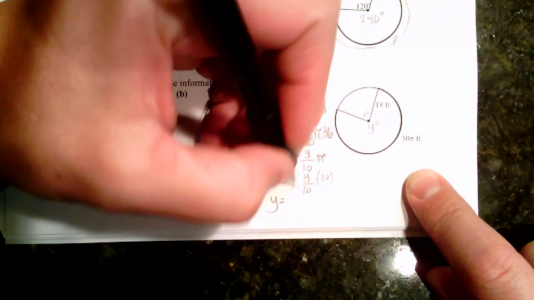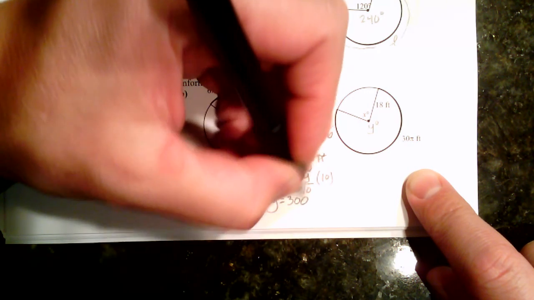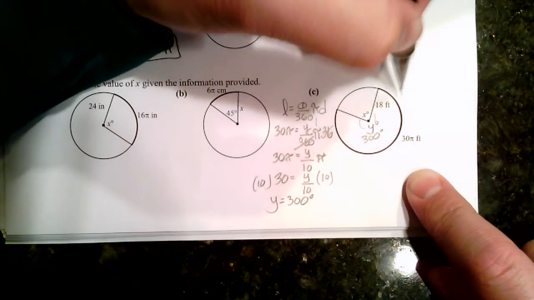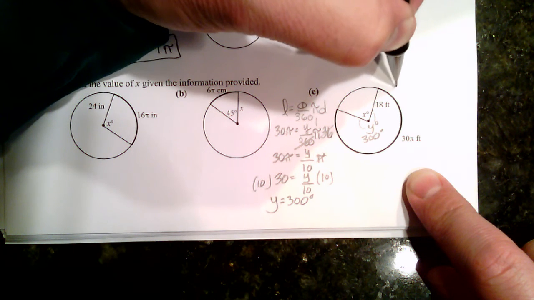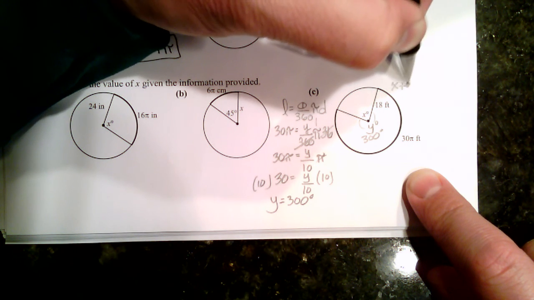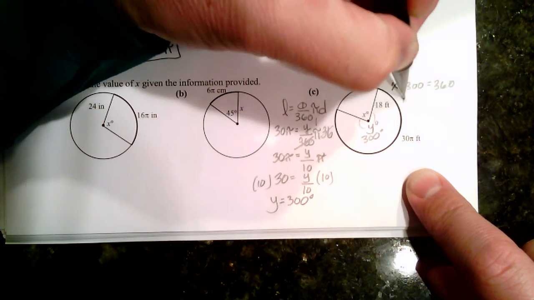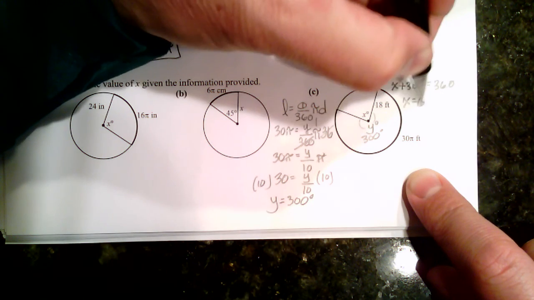So y is equal to 300 degrees, which means that x plus y, or x plus 300, encompasses the whole circle, 360. So x is 60 degrees.